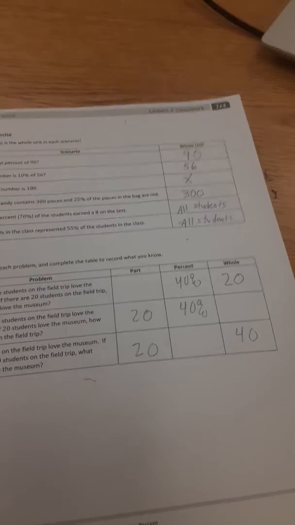So that looks a lot harder. So this one, it says read each problem and complete the table to record what you know. I'm going to let you guys go on this. I want you guys to find the part, the percentage, and then the whole. I'm going to do it as you guys are doing it right now. So pause this and we'll go.